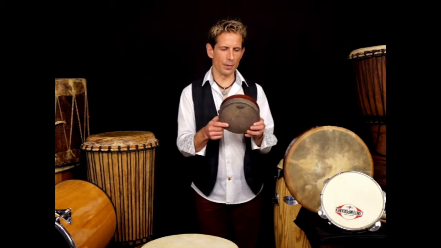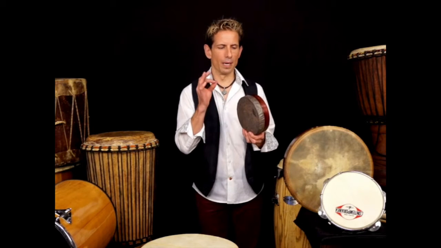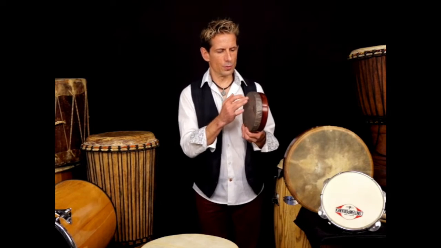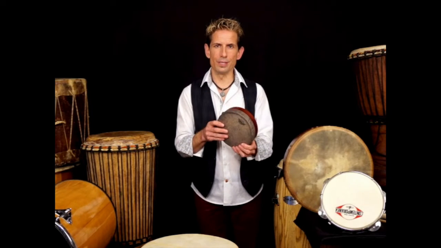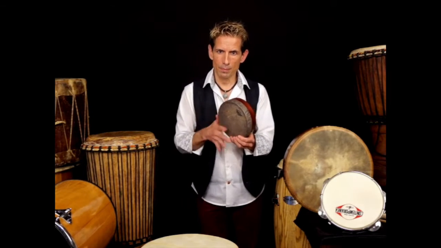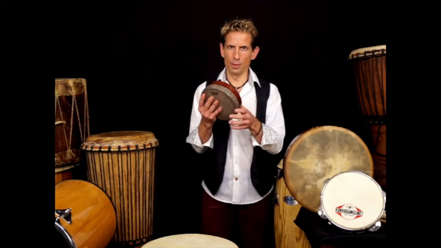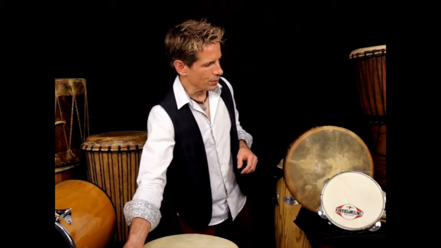This little guy here is Kanjira. Kanjira comes from South India, and traditionally it has a lizard skin drum. This is a Remo deep skin drum. I'm able to bend the pitch by squeezing the drum.